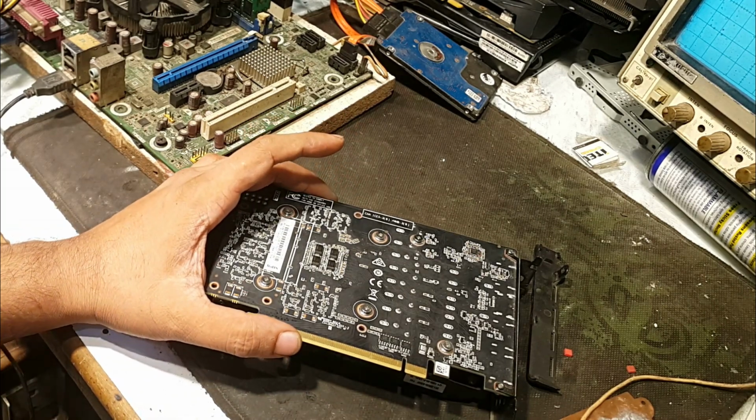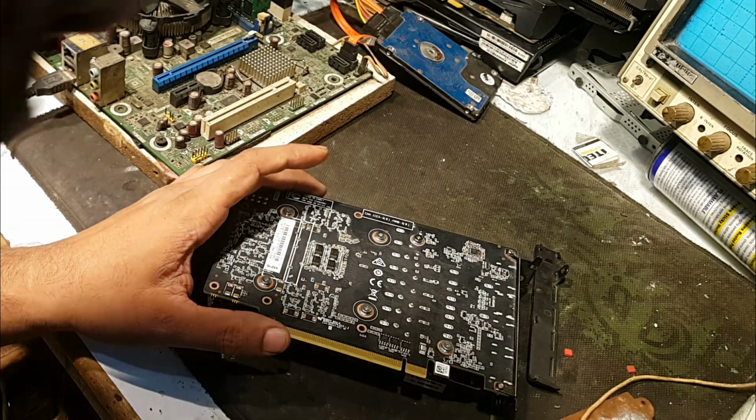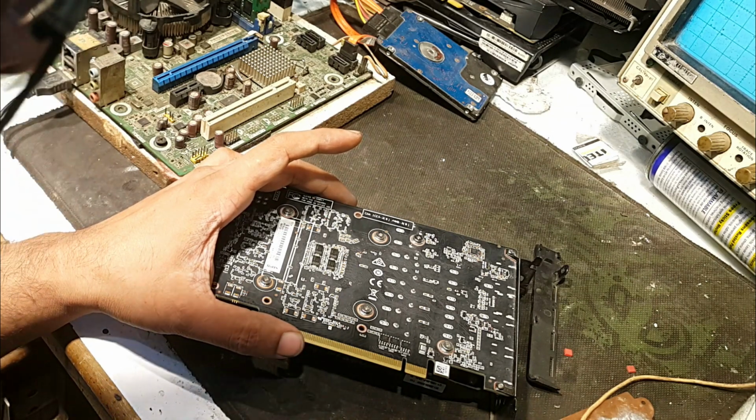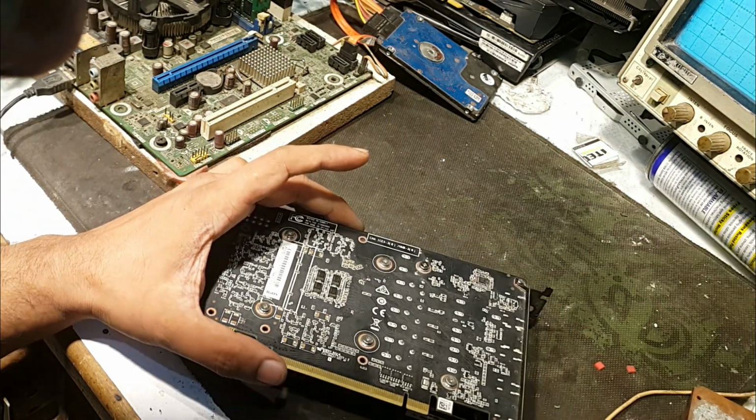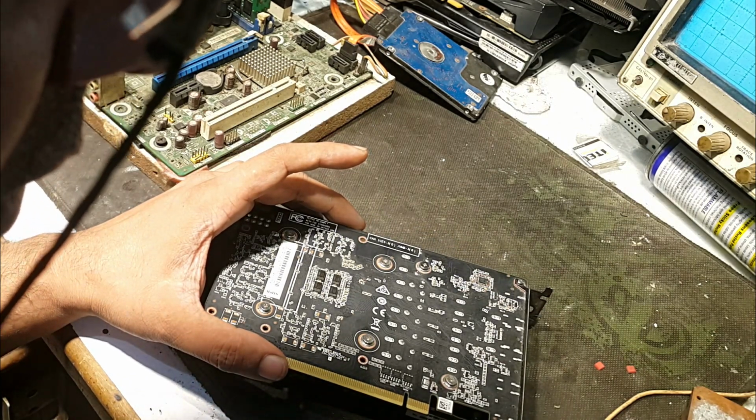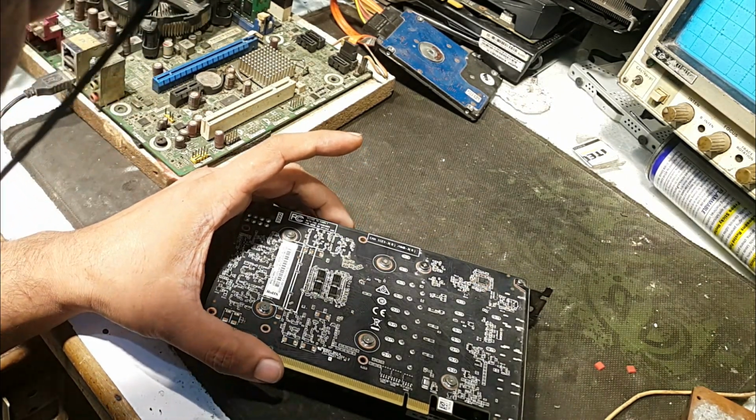First I will open it and will guide you to detect the fault or target the fault.